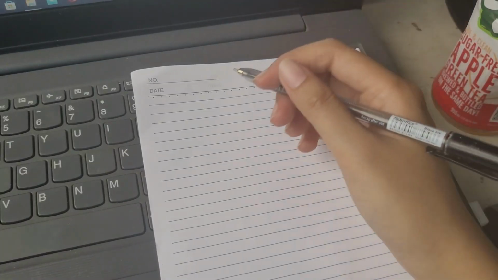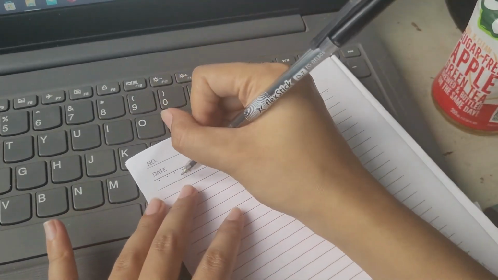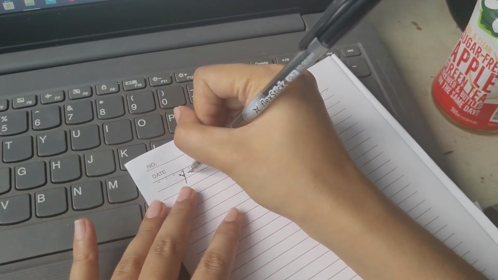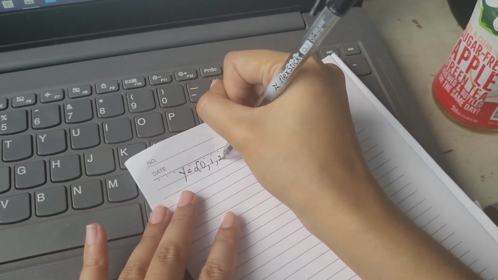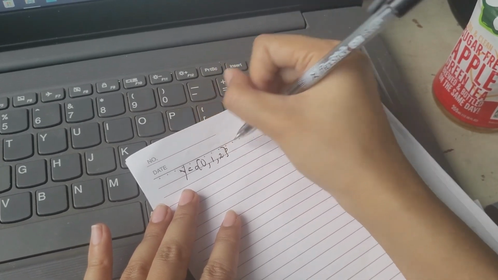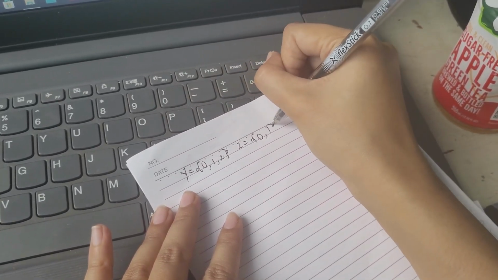So, for the example, let us first write the given: the set Y has elements 0, 1, 2, and Z has 0, 1.